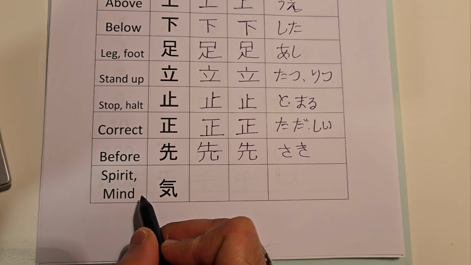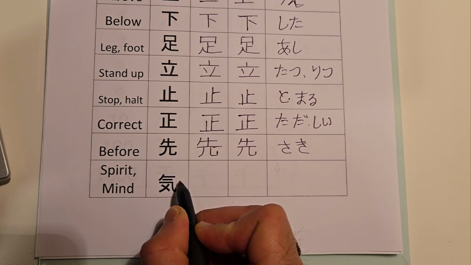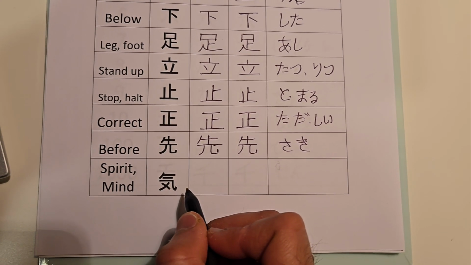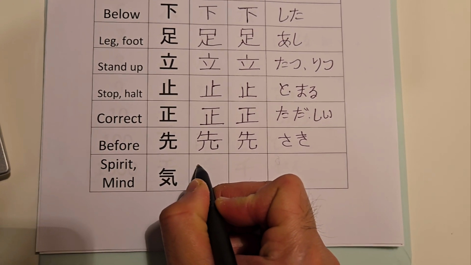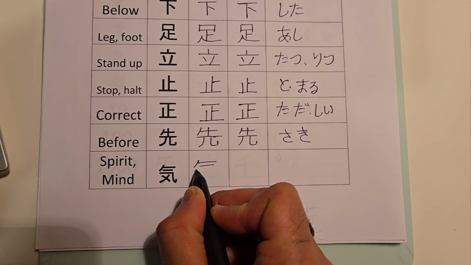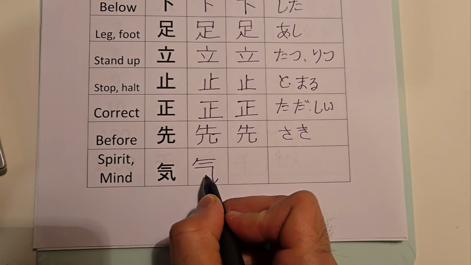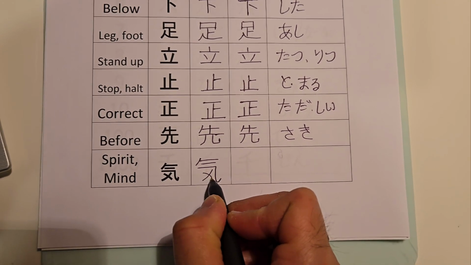The last but not the least of today's list is spirit or mind. This kanji you will come across a lot everywhere. So first stroke, second stroke, third stroke, which is little smaller. Then we have the fourth stroke like this all together, then this, and finally this.